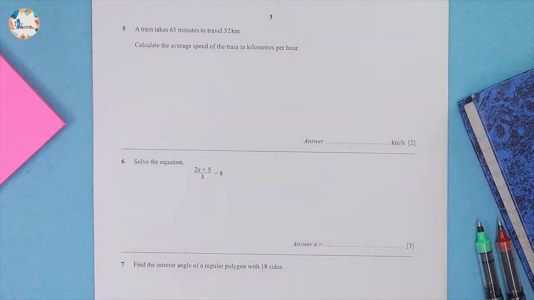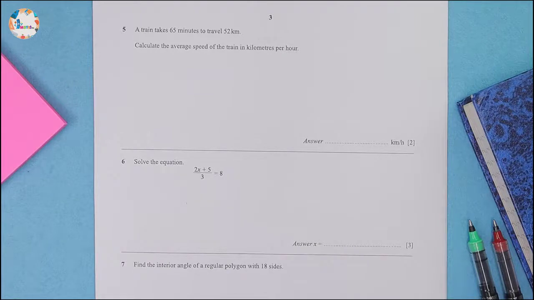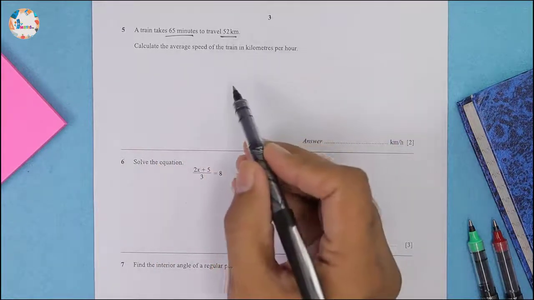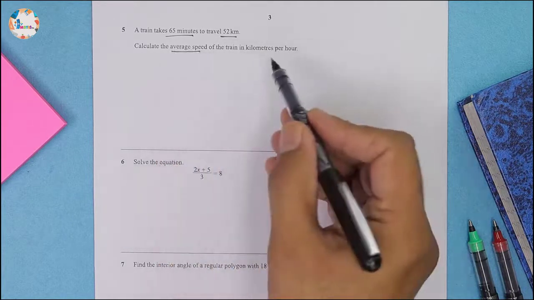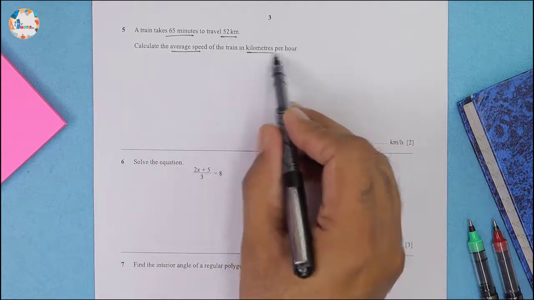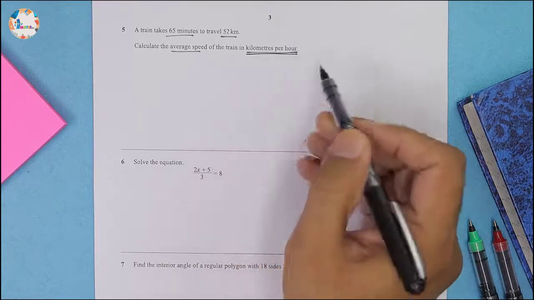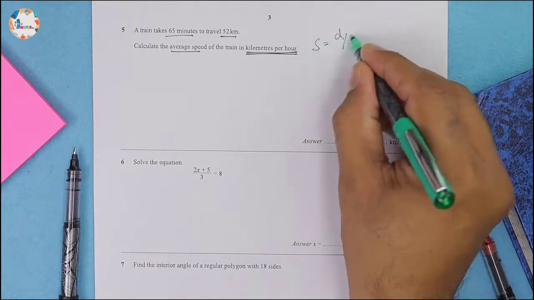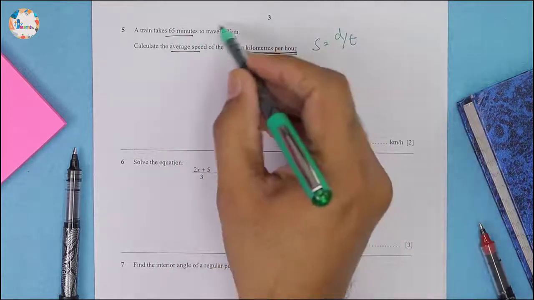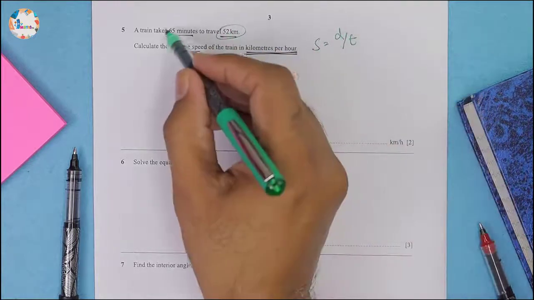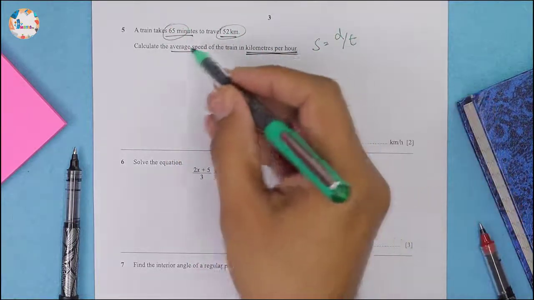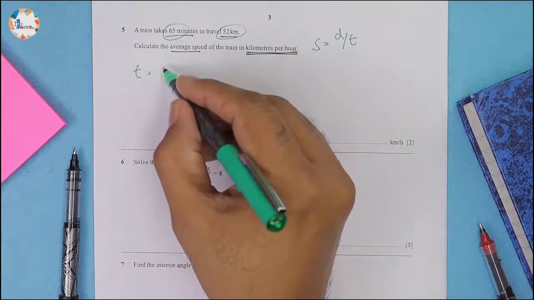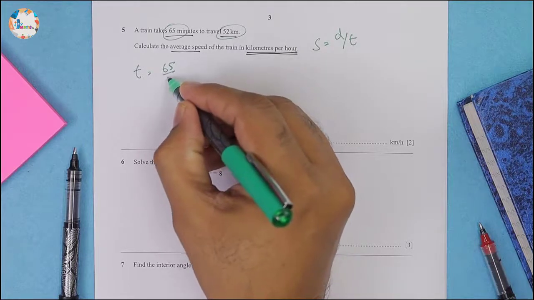Question number 5. A train takes 65 minutes to travel 52 kilometers. Calculate the average speed of the train in kilometers per hour. We have to provide the units in kilometers per hour. We know the formula: speed is equal to distance over time. Distance is provided in kilometers, which we can use here, and time is provided in minutes, which we have to change into hours. So first we change time t into hours, which is 65 divided by 60.